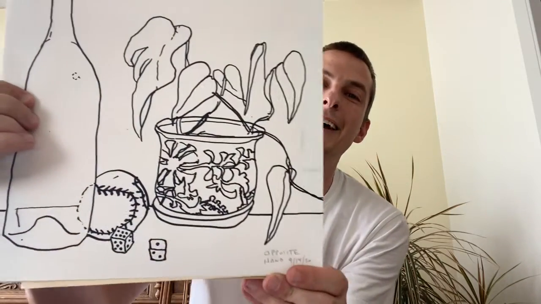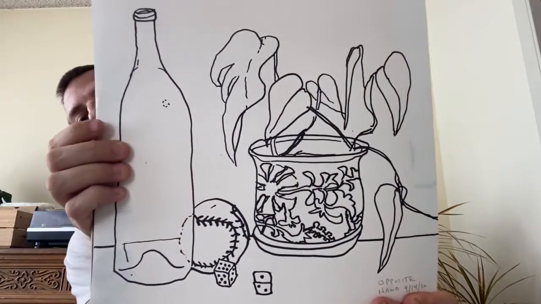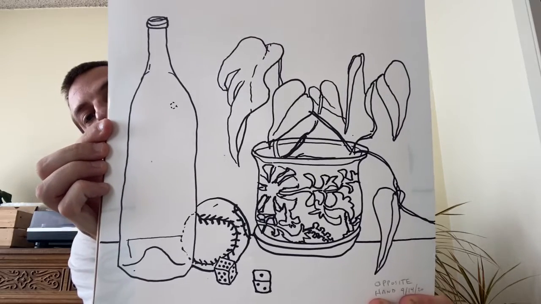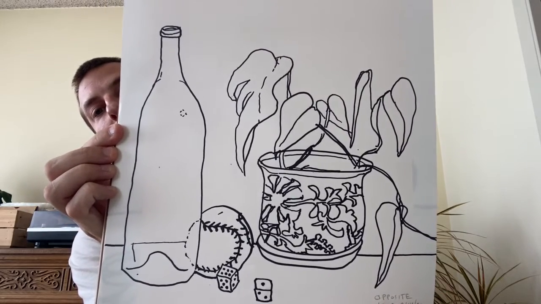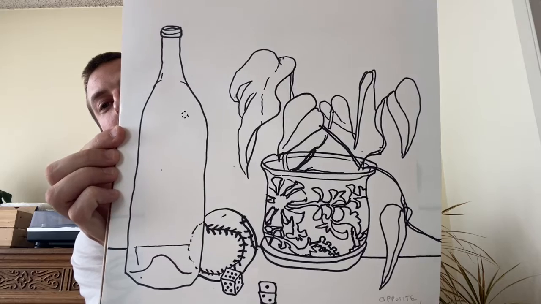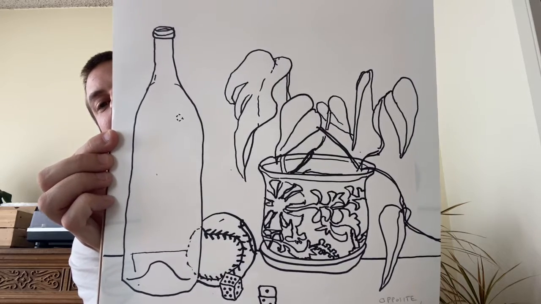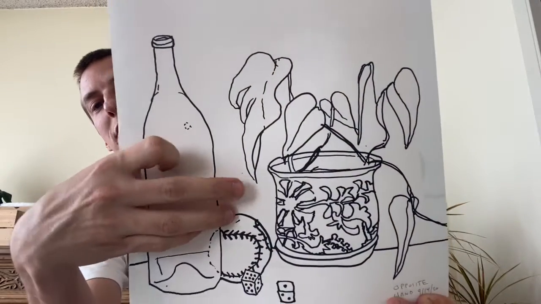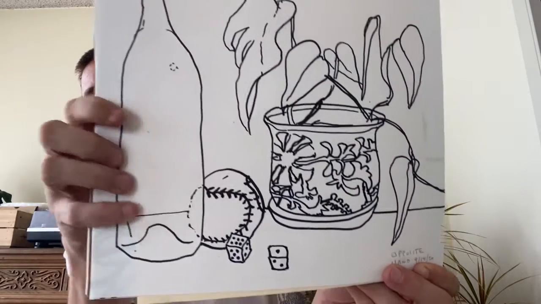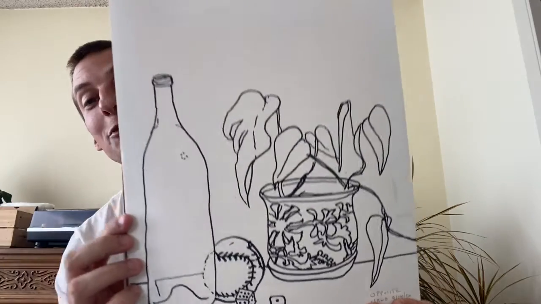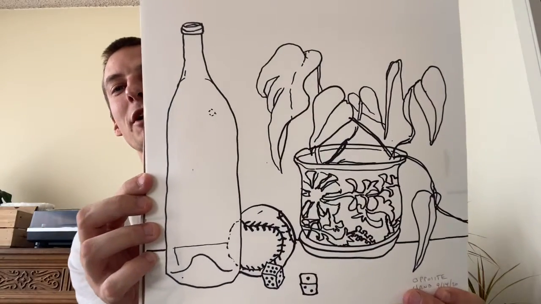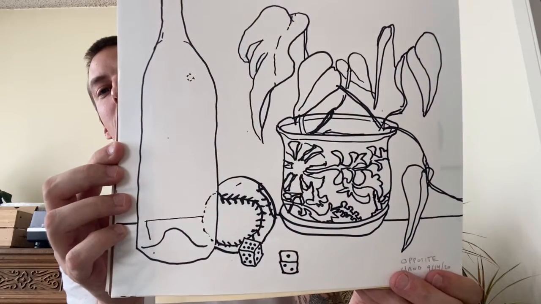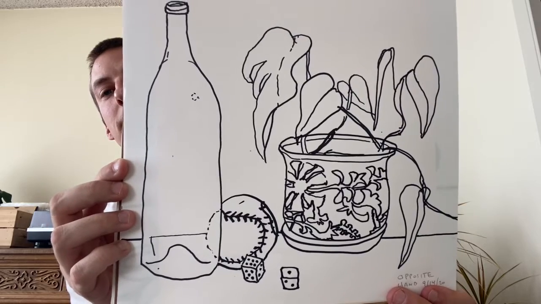Here I did a still life. I have it labeled and dated here. I would like you all to do that too. I have a still life that I did completely with my opposite hand. It was very difficult to show dimension and to get those fine details in the pot here, especially my flower pot and my dice. You're going to be using your right hand side of your brain quite a bit for this opposite hand drawing exercise. Okay?